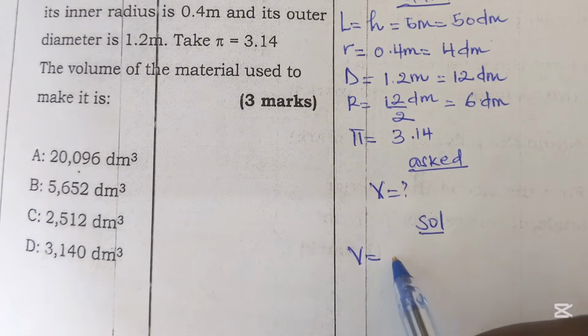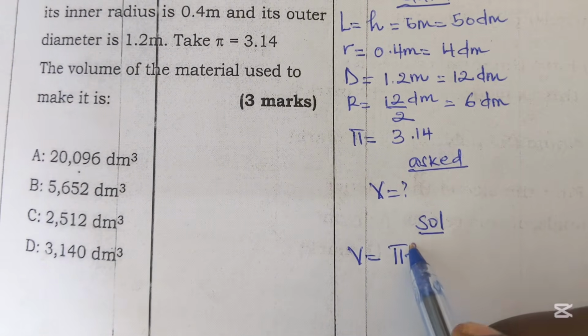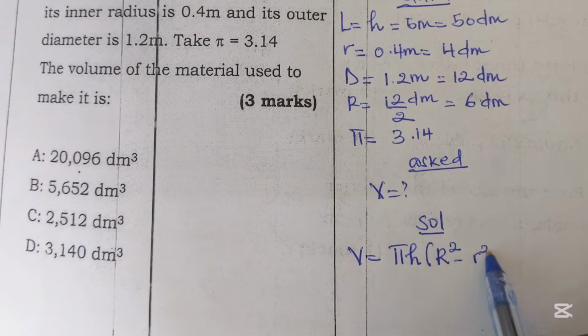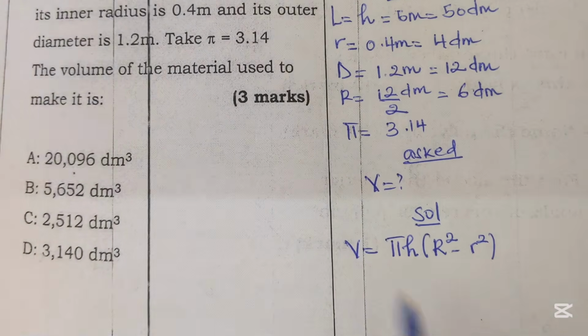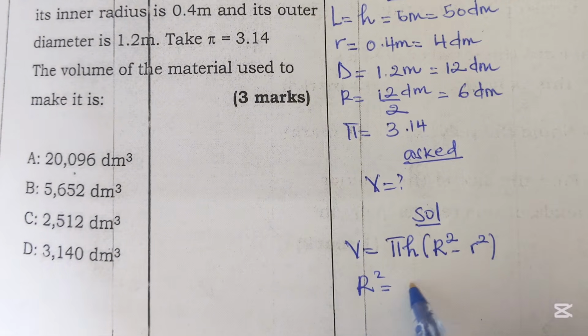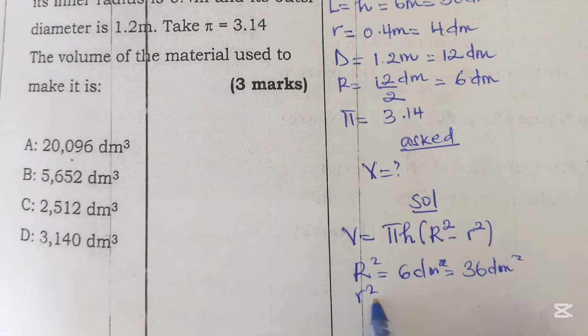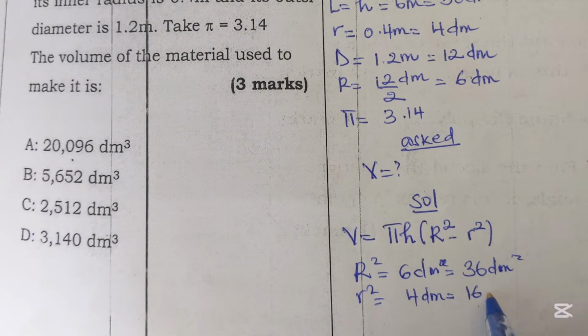Solution: volume equals pi times height times big R squared minus small r squared. Here we find R squared, which is 6 decimeters squared, equal to 36 decimeters squared, and r squared, which is 4 decimeters squared, equal to 16 decimeters squared.